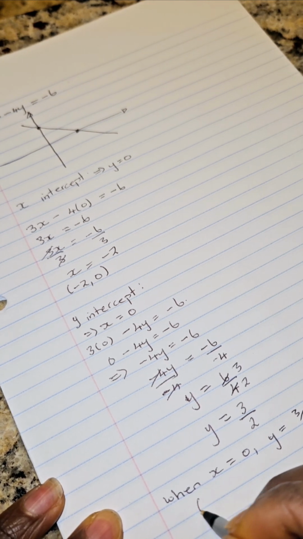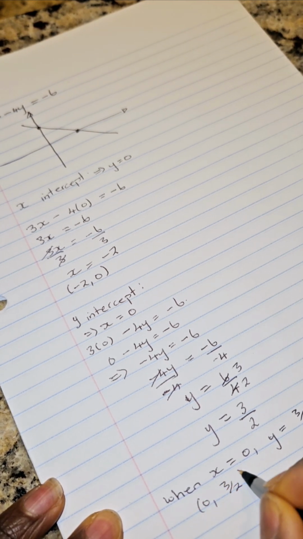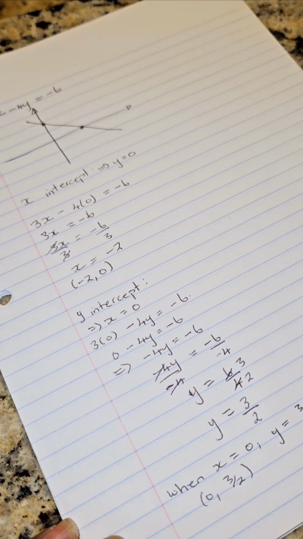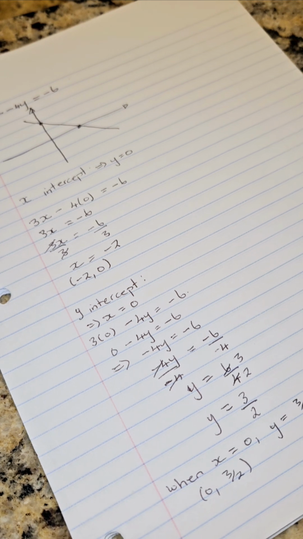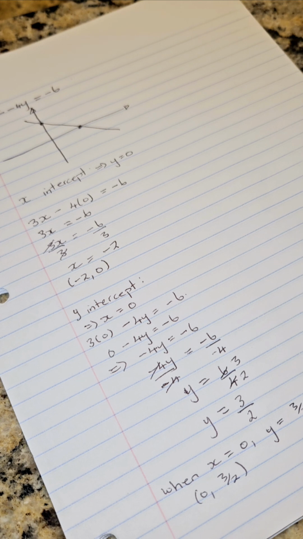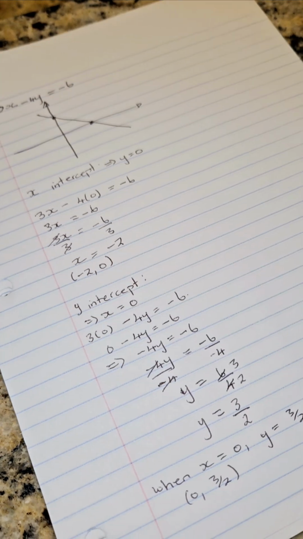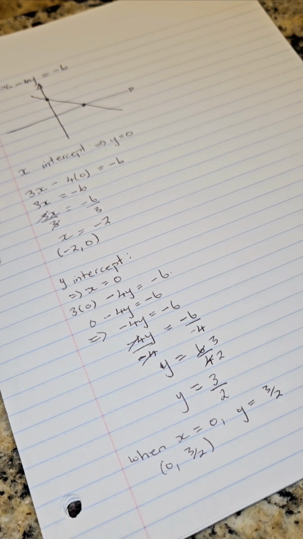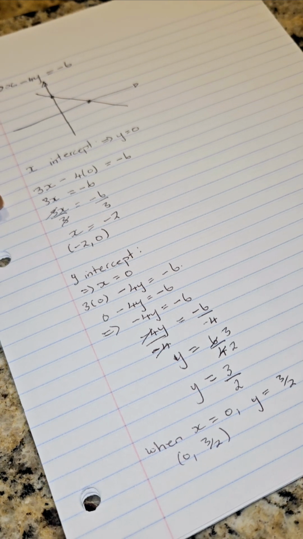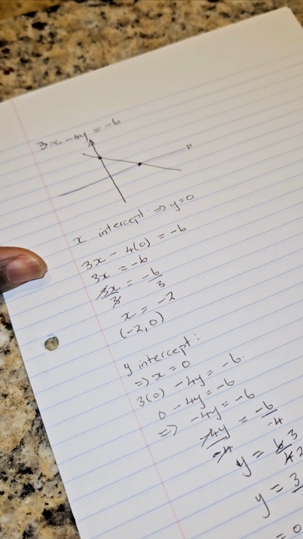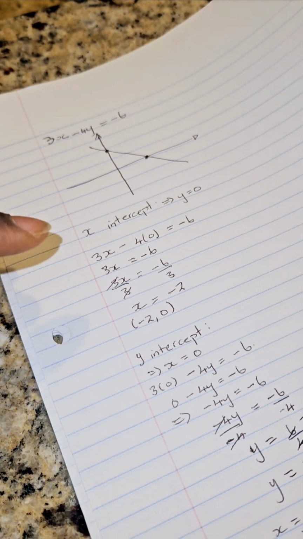That means we have the point 0, 3 over 2. So that is how we find the x and the y intercepts. I'm going to do another one, hoping that it helps. Okay, I just thought of something. Let me use these points now to draw the line. Remember that up here I just did an imaginary line. It wasn't the graph for this line.